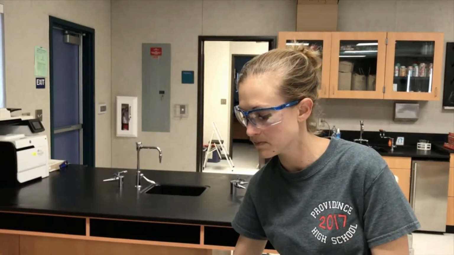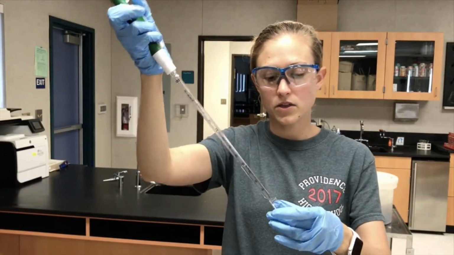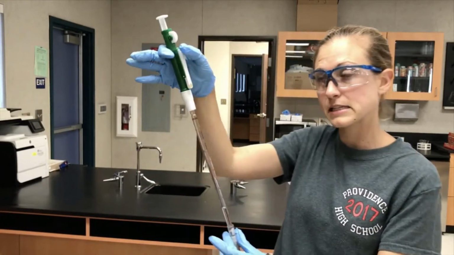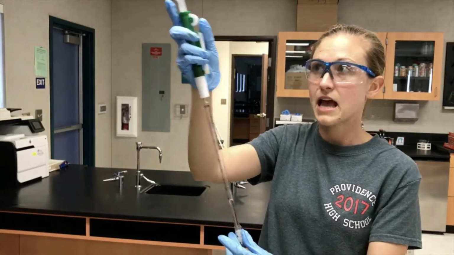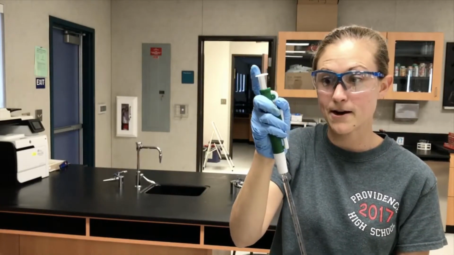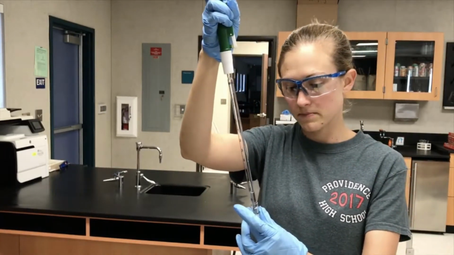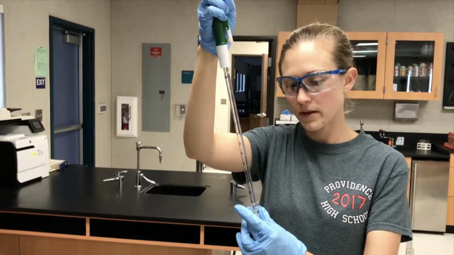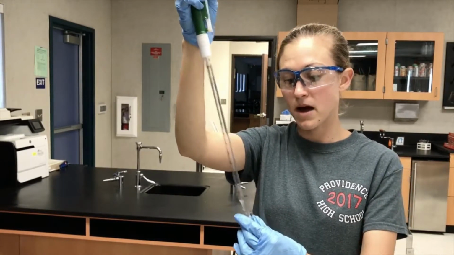I'll put my water down. I'm going to put the pipette over the opening of my cuvette, and then I'm going to hit this button right here, which allows me to release. I can also just push this button here, and that will also release it. So I'm going to push the button. Okay. Now I've got 4 mLs of water in my cuvette.